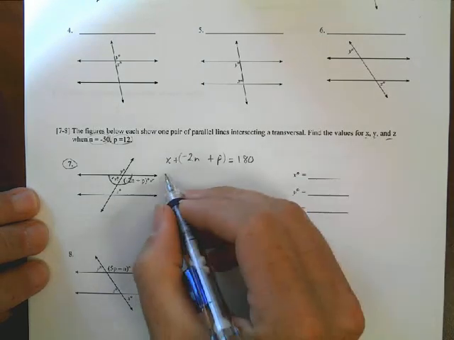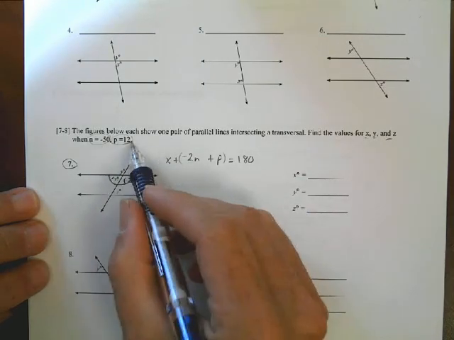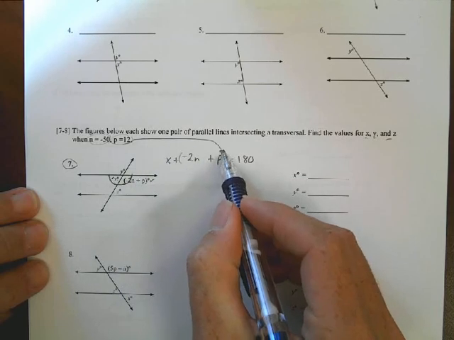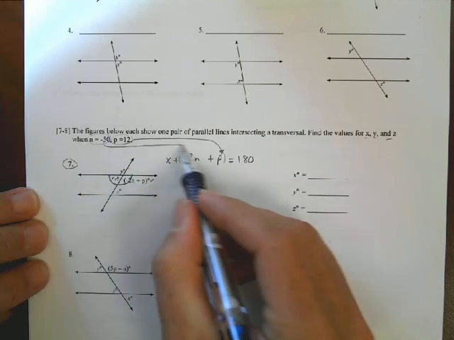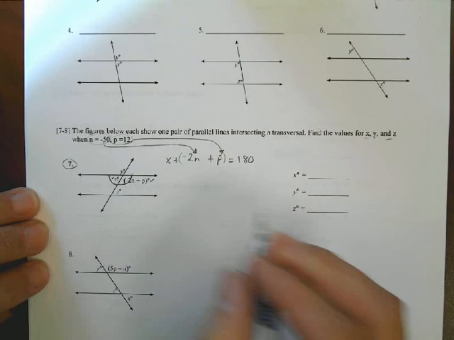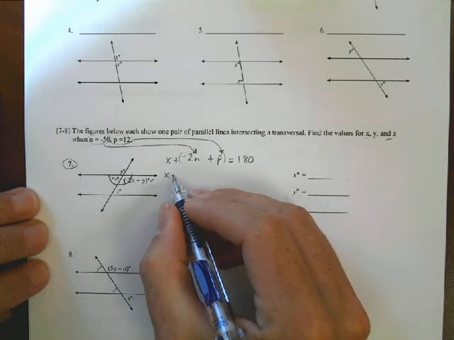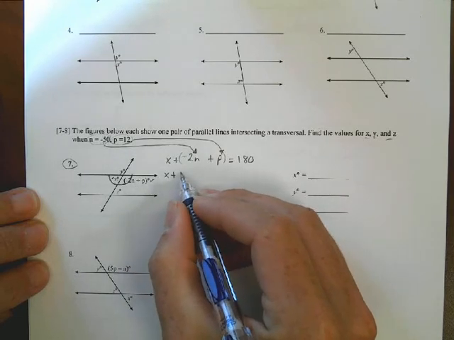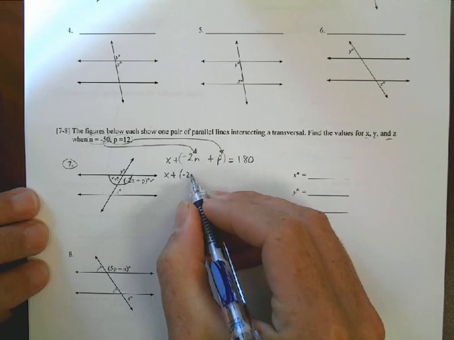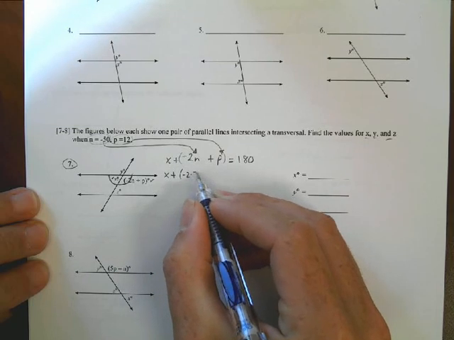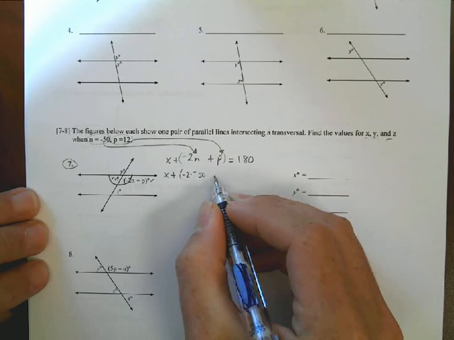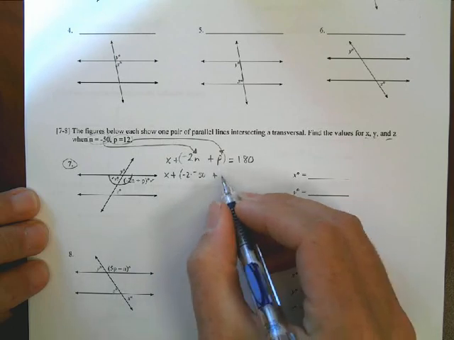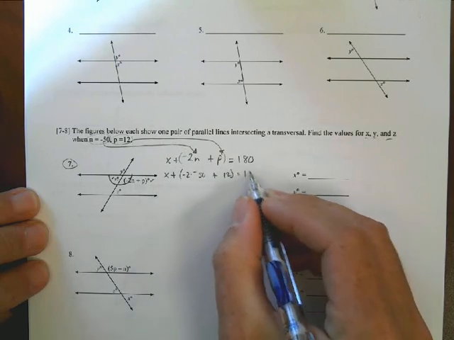So now what I'll do is take my values here. P is 12, so I can put that into that spot. And n is negative 50, so I can put that in that spot here. So I have x plus negative 2 times negative 50 plus 12 equals 180.